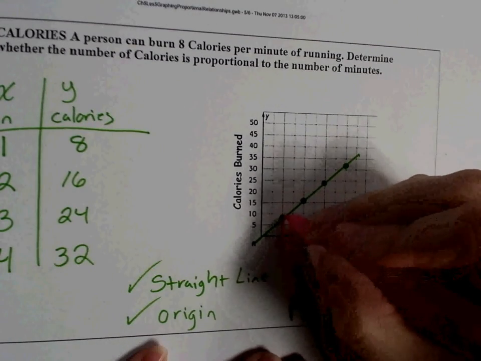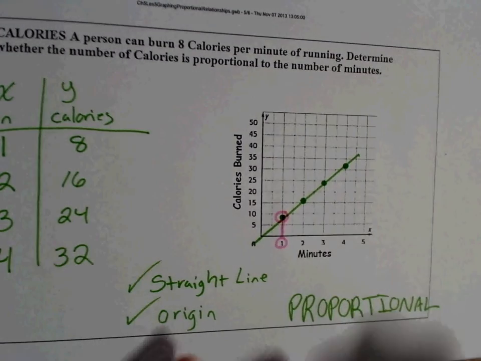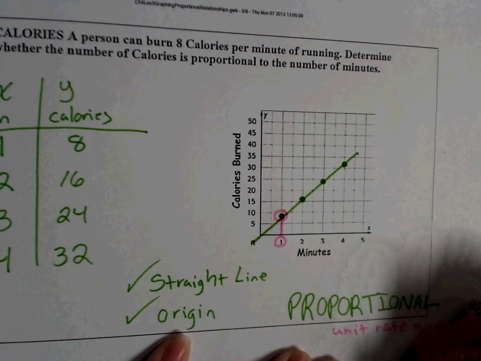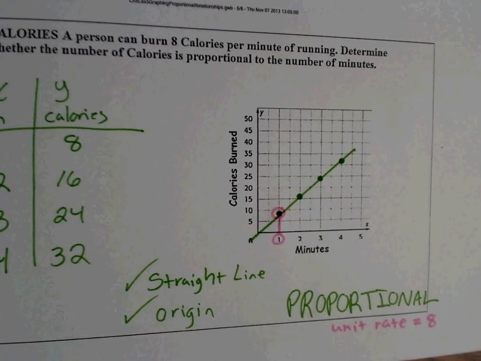Okay, and then what's the unit rate for number 4? 8. We start at the 1 and follow it up until we hit the graph. It's at 8. So the unit rate is 8. Everybody clear? Pretty simple, pretty easy.